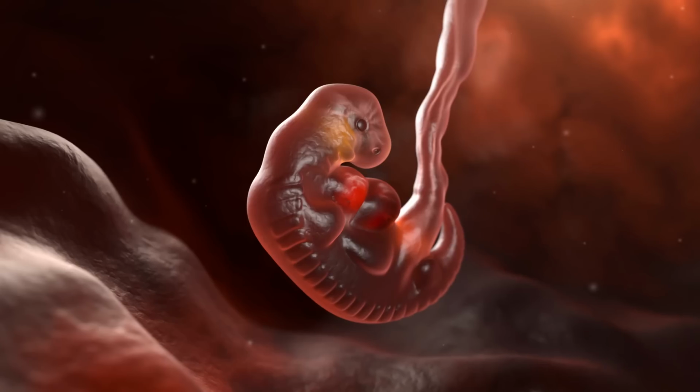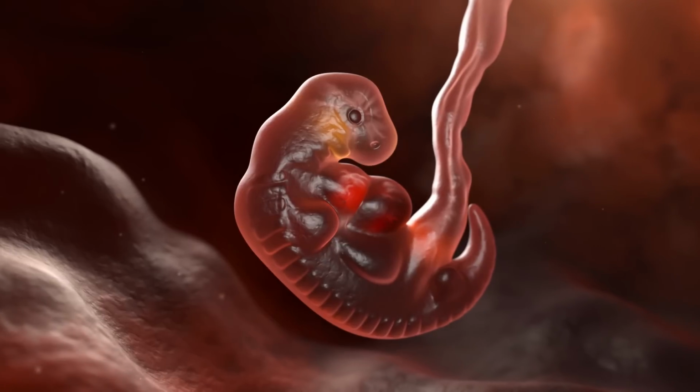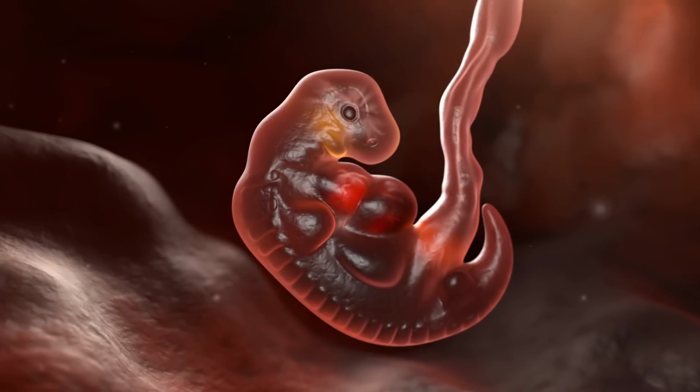But all of us started out as just one cell, and through some truly remarkable processes, those cells grew and divided and differentiated and built the people that we are today. All the cells that we see around us came from previously existing cells in this way.